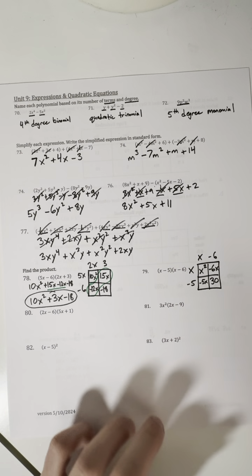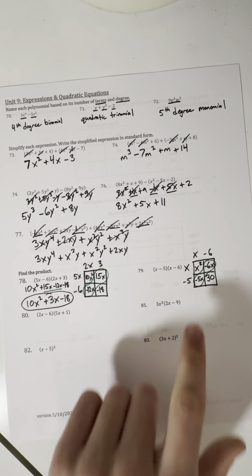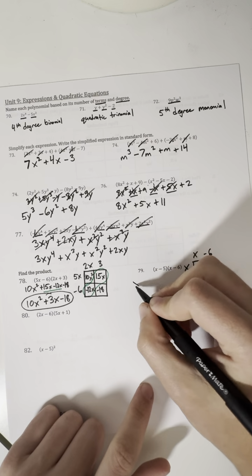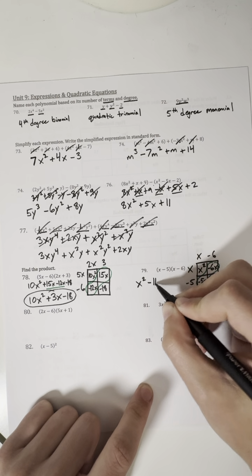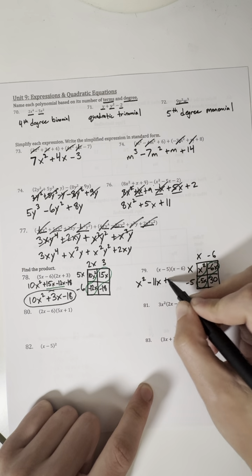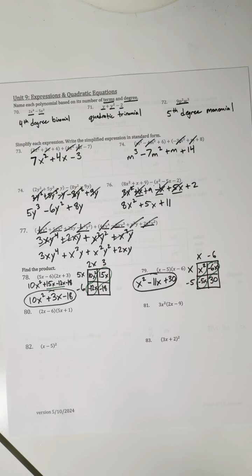Again, I can combine like terms here, so these can go together, which means I have x squared. Negative 6x minus 5x make negative 11x, and then plus 30. And so this is my final answer for this one.